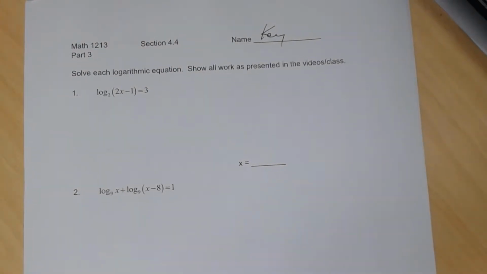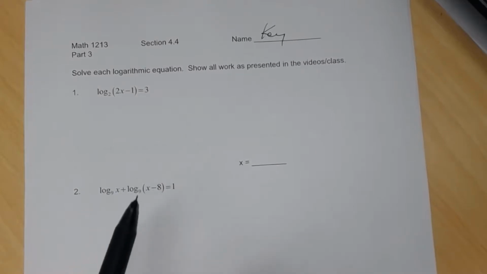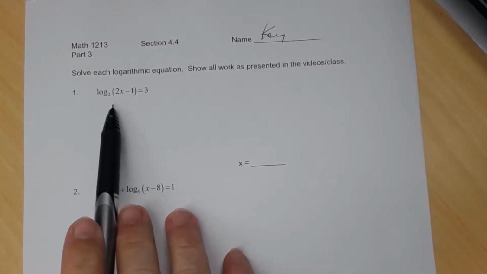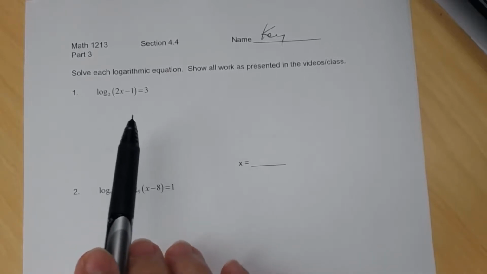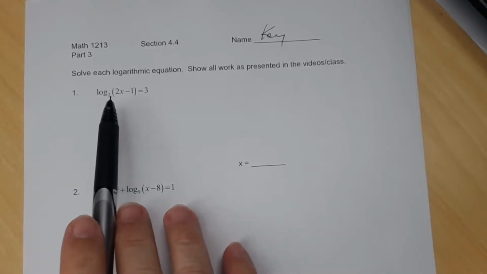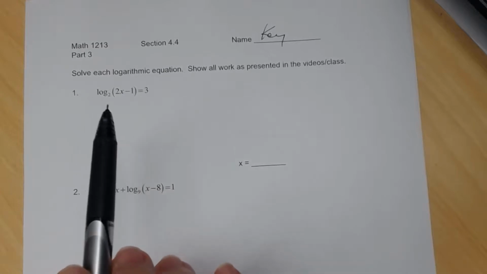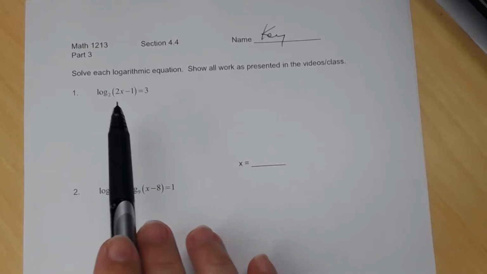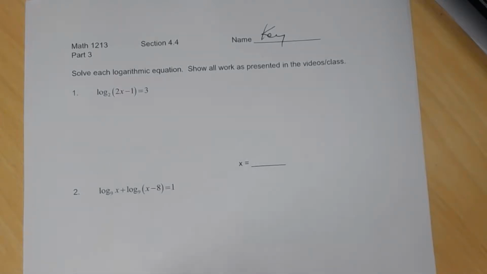Okay, so this is the key to section 4.4 part 3, and this is where we're solving log equations. In each of these cases, for example, number 1, you're going to change these to an exponential equation, and that's how you're going to solve for the variable x. You're going to rewrite all of these using properties, and then in the end you're going to change it to an exponential equation, and you'll be able to solve for the variable x.